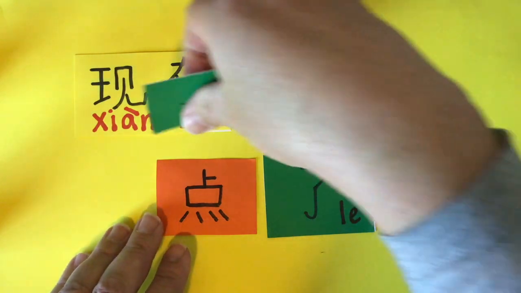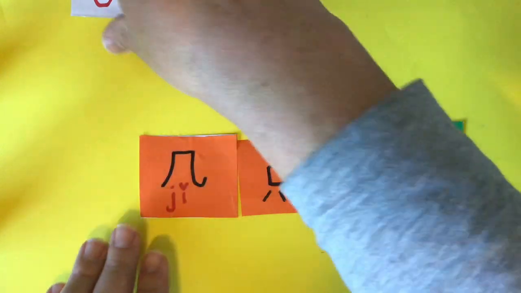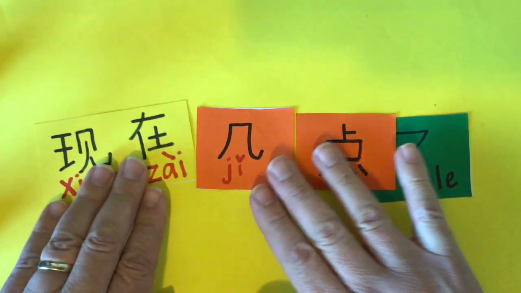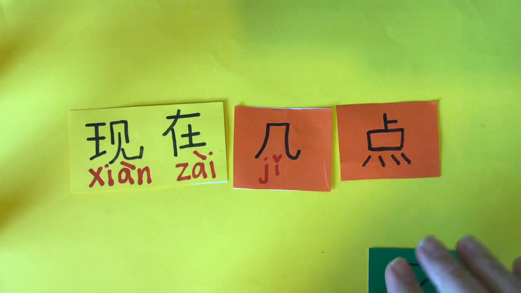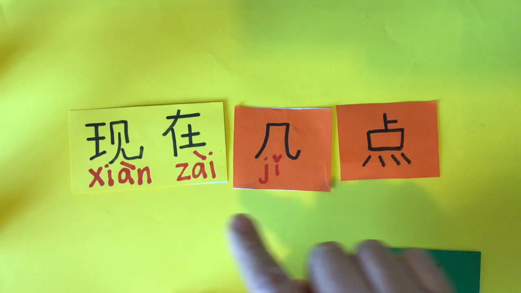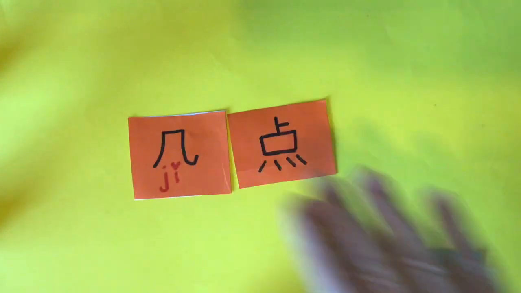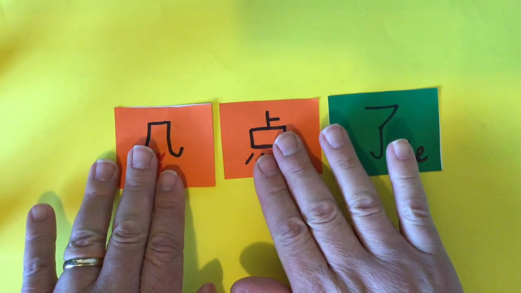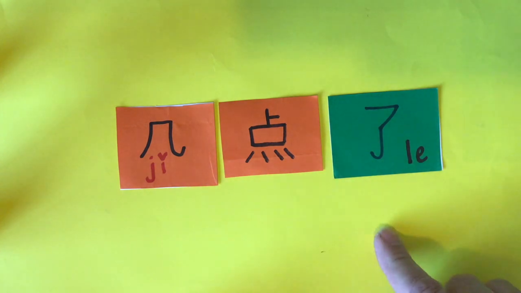In the same way, just asking what the time is. I'm sorry, I'll just get rid of that 现在. We do say 现在几点 for right now, how much time or what's the time. In the same way, often people in China will just say 几点了, what's the time.